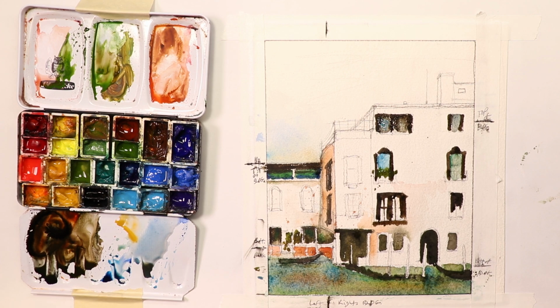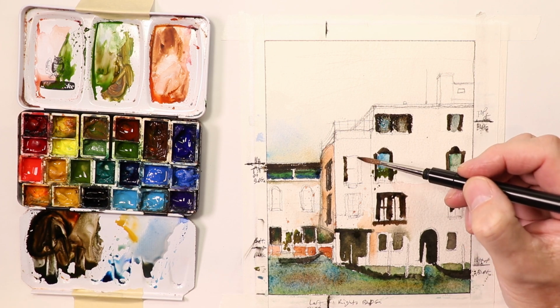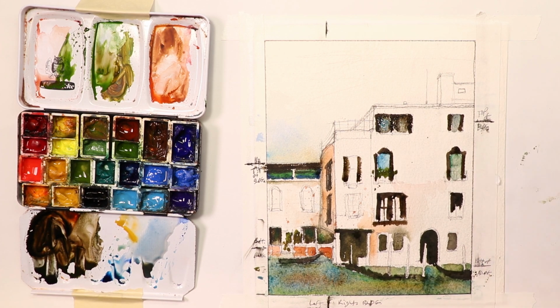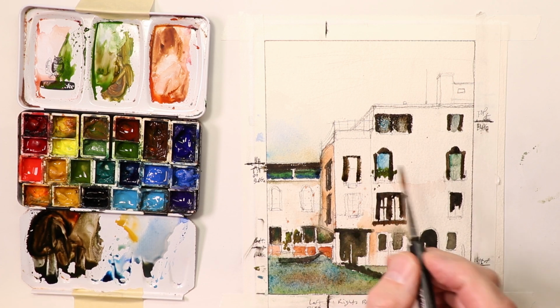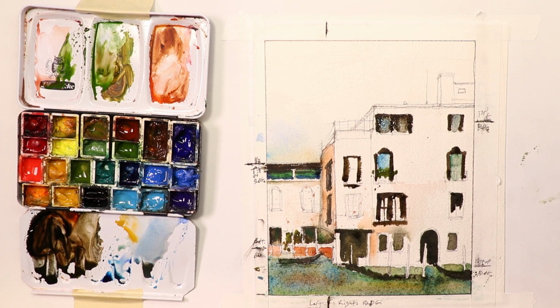And we're just going to keep going. Darks. There we go. See that? Quick. Have fun with it. Don't let it stress you out.